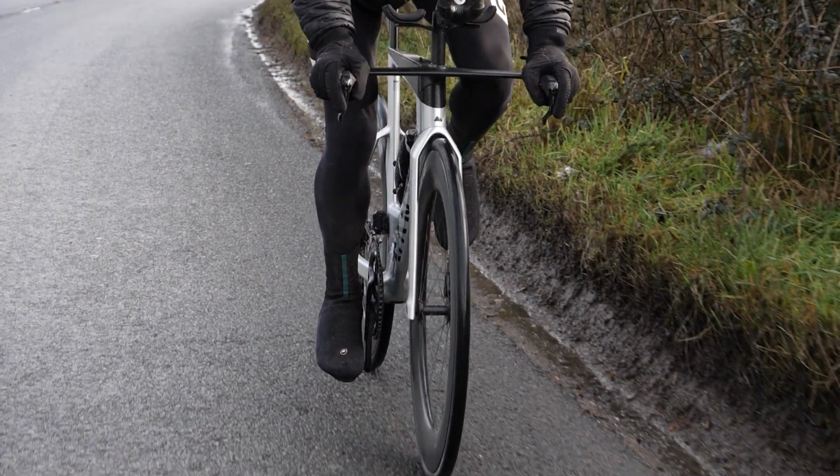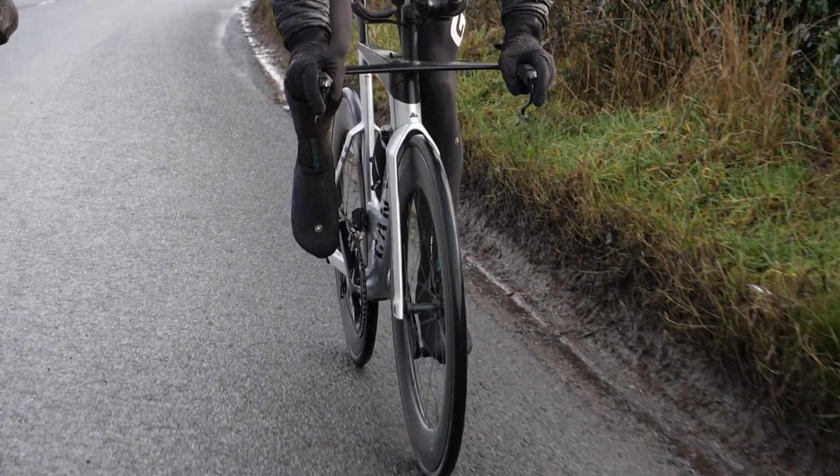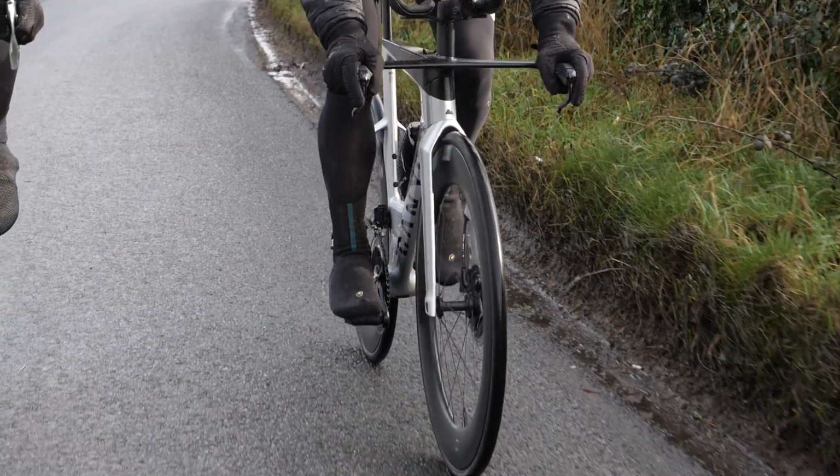But the wider your wheel goes, the wider you can allow your tyre to be in order to have the best combination. Yeah, that's really interesting. So when you're looking from an aerodynamics point of view, if you hold your wheel in front of you, you want that straight line between the tyre and the rim. Is that right?